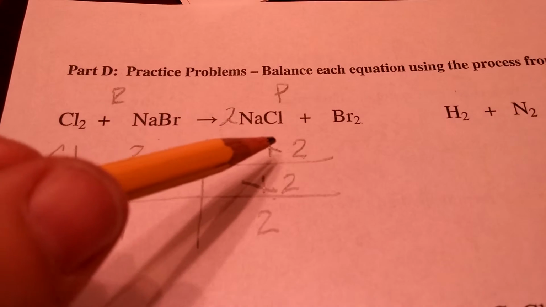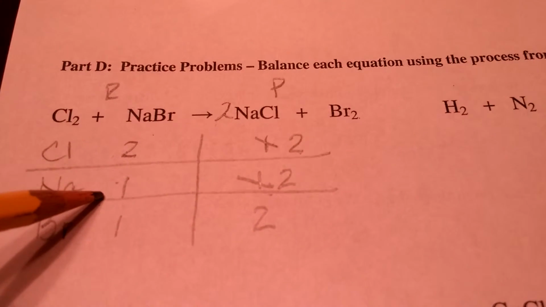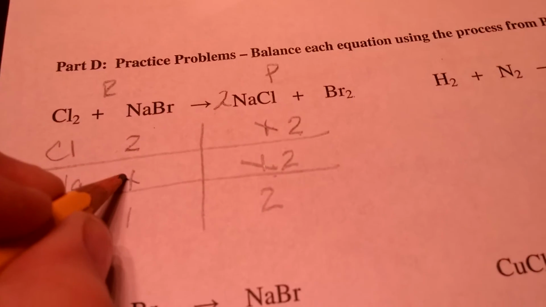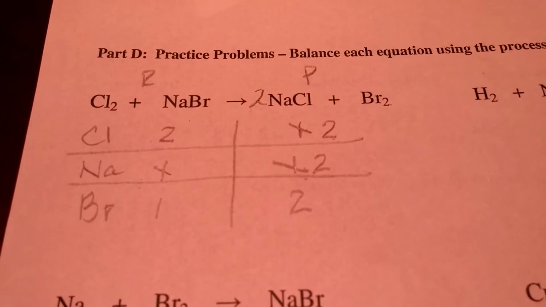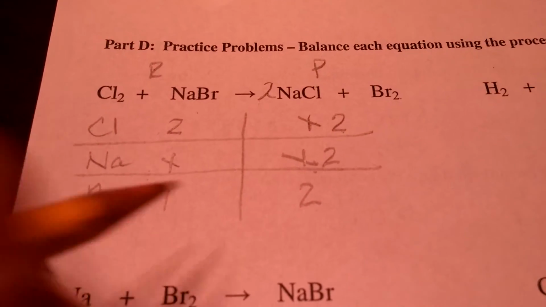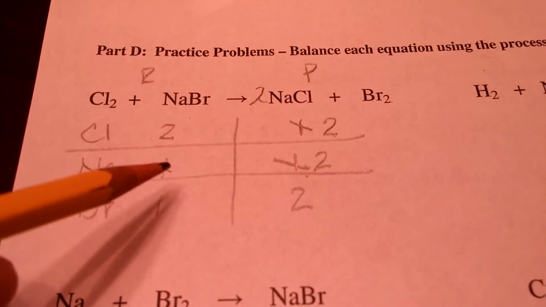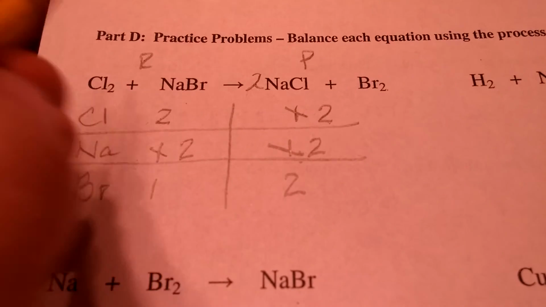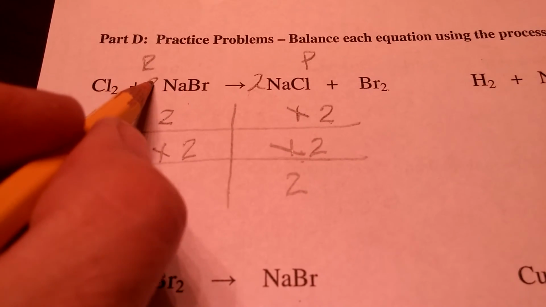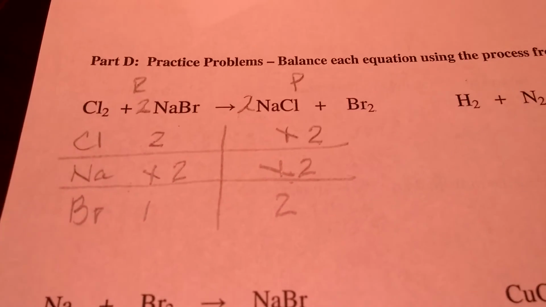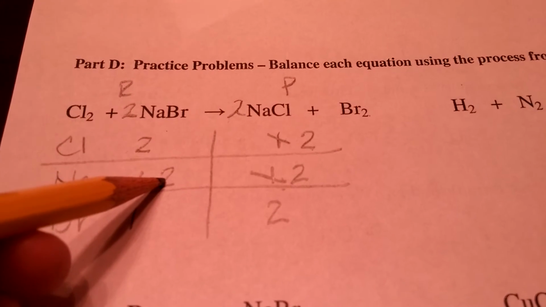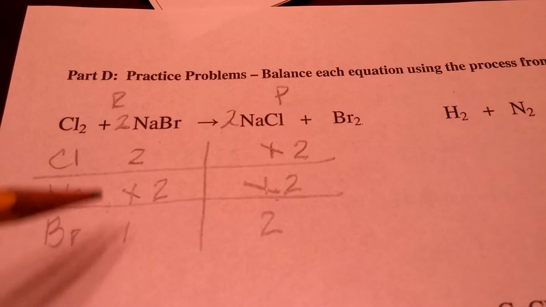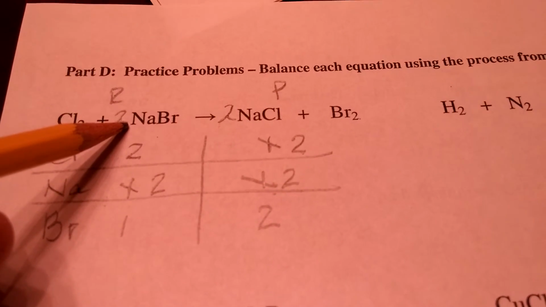Well, the chlorines are now balanced, but it altered my sodium on the reactant side. So I'm going to cross that one out. And I need to duplicate what I did over here on the product side by bringing the 2 over here on this side. When I do that, though, it makes me put a 2 right here. Because whatever I do here, I have to do up in the equation. So now I have 2 sodiums here.